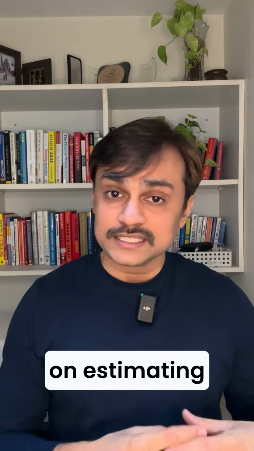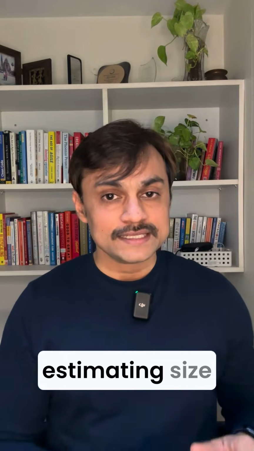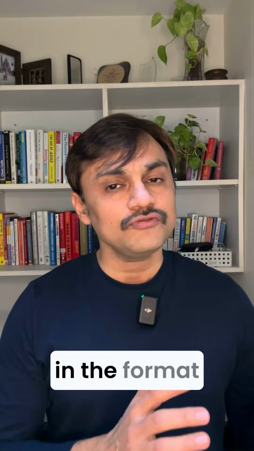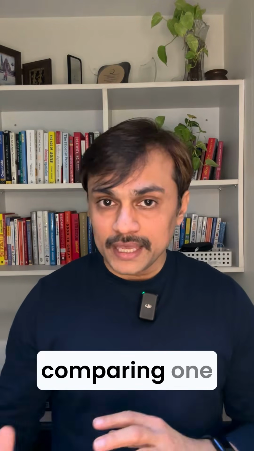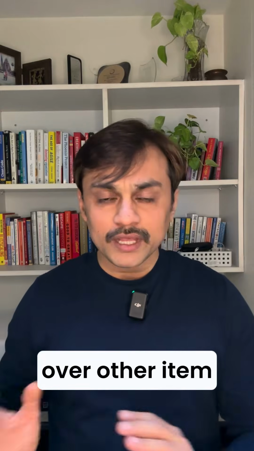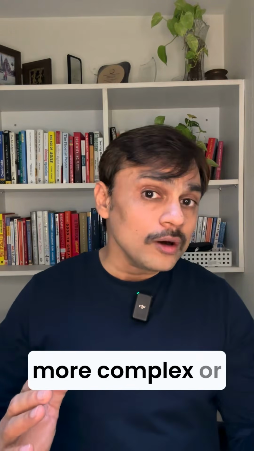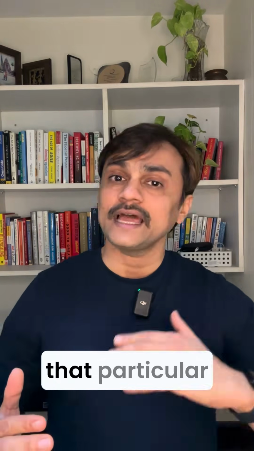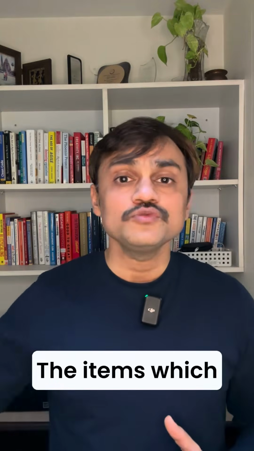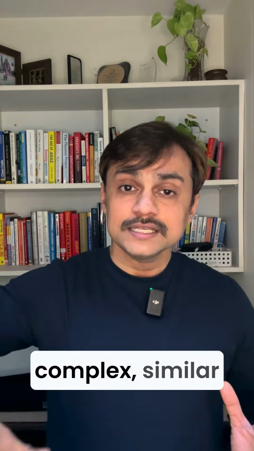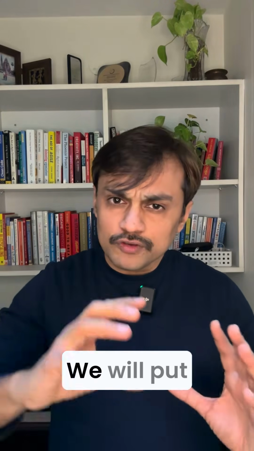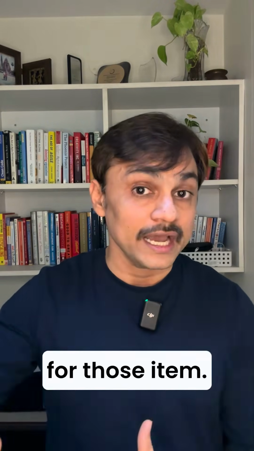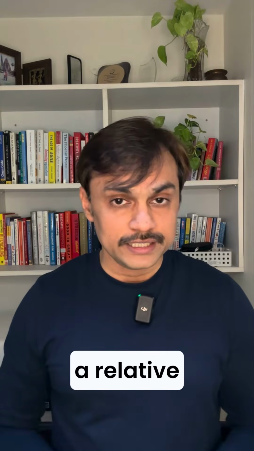So what do we do? Rather than focusing on estimating effort, we focus on estimating size, in the format of story points. How do we do it? We focus on comparing one item over another item and try to rank whether it is more complex or less complex than that particular item. The items which look similarly complex, need a similar amount of work, and have a similar amount of variability, we will put the same number for those items, and this is the way we do relative estimation.